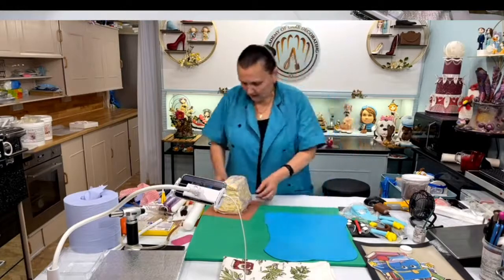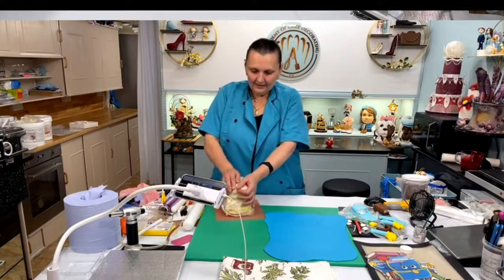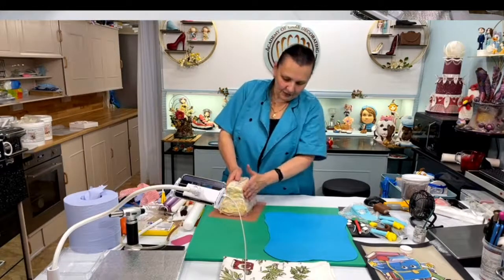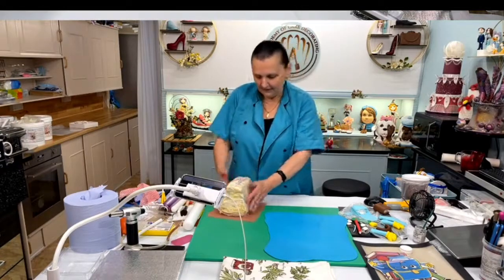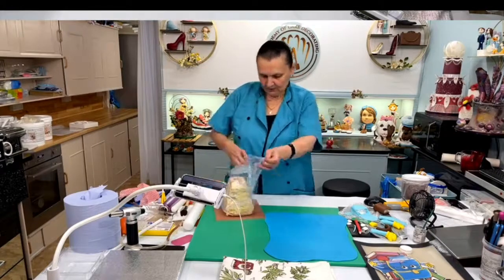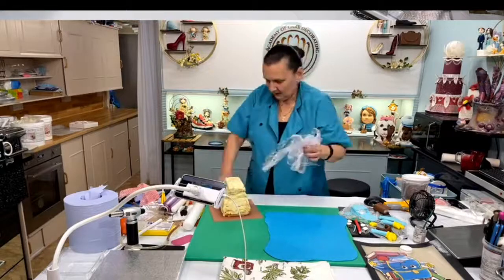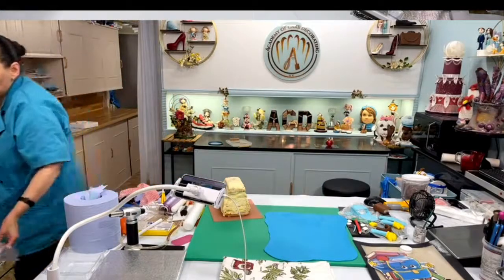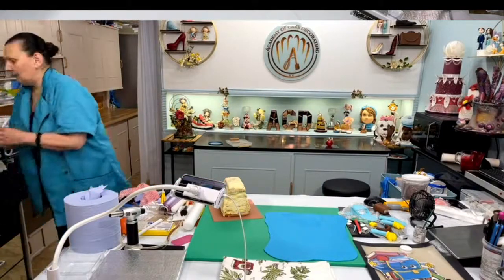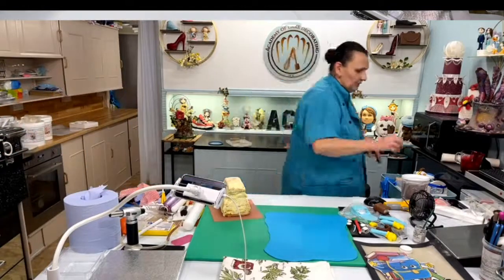Okay. So I said about the cling film that it can also be used to smooth the surface in case you need to do any smoothing. Or you can just use some more buttercream and then level it if you want to.